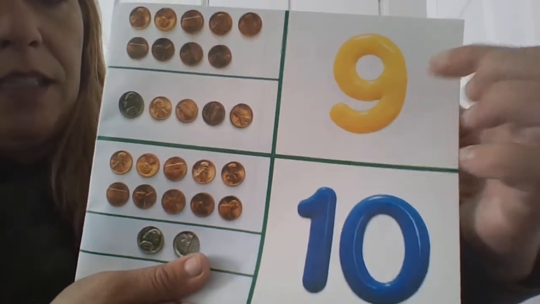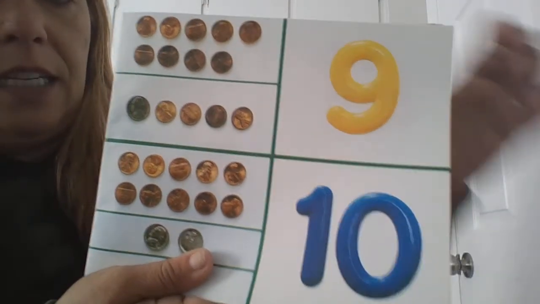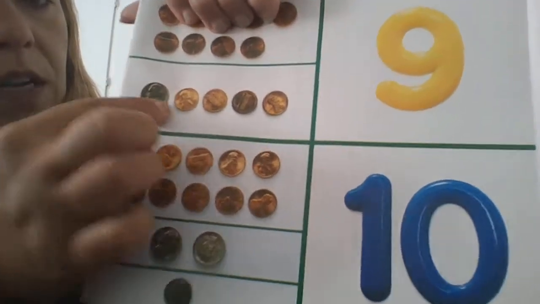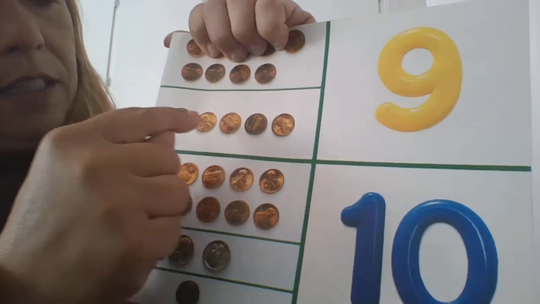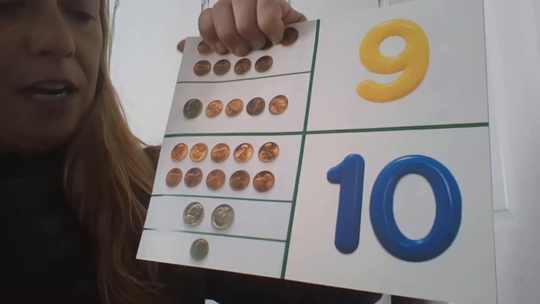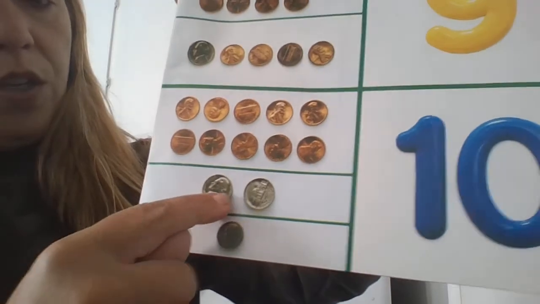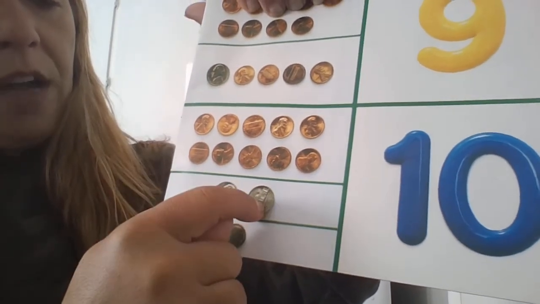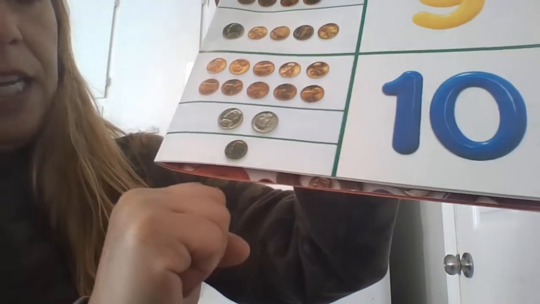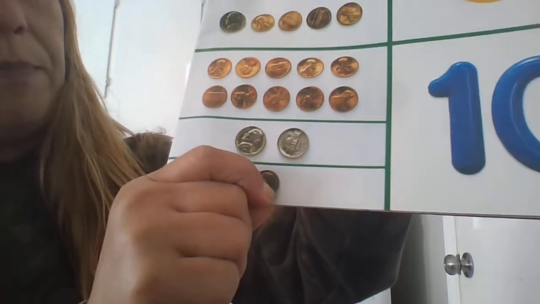What numbers are these? 9, 10. You have 9 pennies, or a nickel, and 4 pennies. 5, 6, 7, 8, 9. What number is this again? Right, 10. You have 10 pennies, or 2 nickels. That's 5 plus 5. Oh, look, we have another coin, and that is called a dime, and it is equal to 10. So to make 10, all you need is 1 dime.